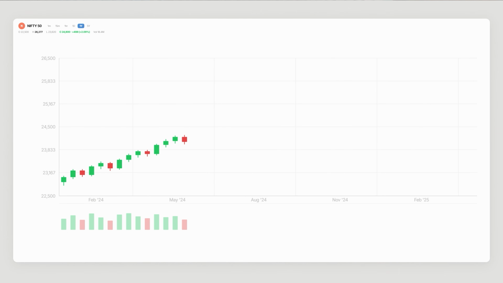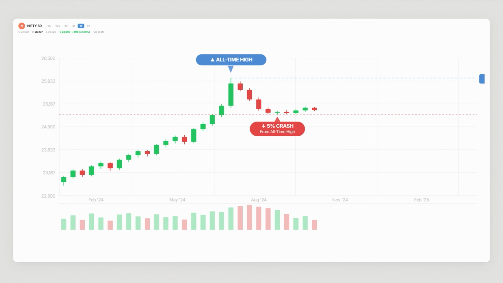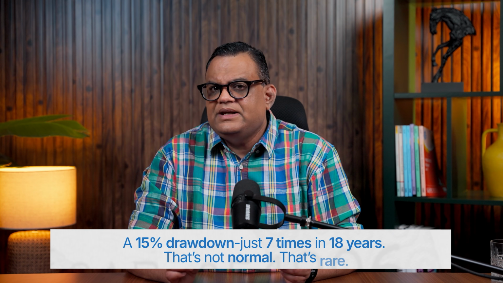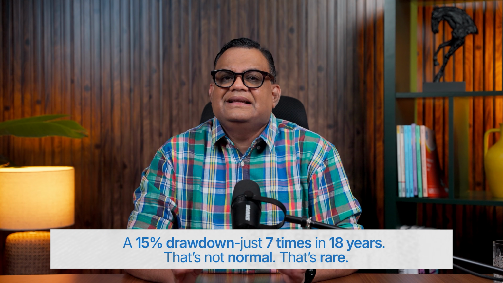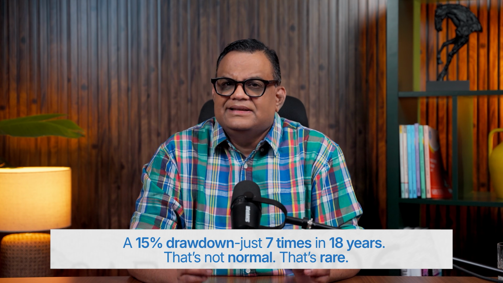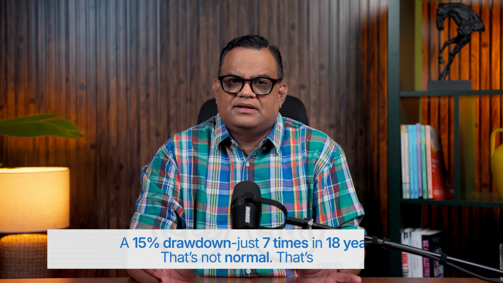When I say a 5% crash, this means the market comes down 5% from its all-time high and it recovers, and then we calculate the next drawdown. As we speak, we had a 15% drawdown recently, and that's like 7 instances in the past 18 years. That's how rare these drawdowns are.